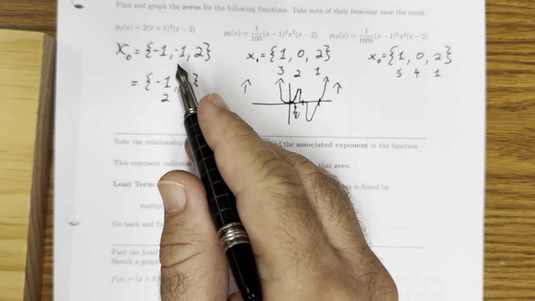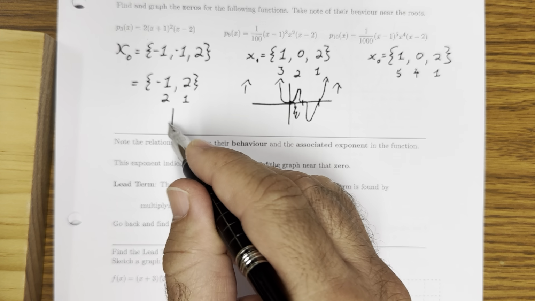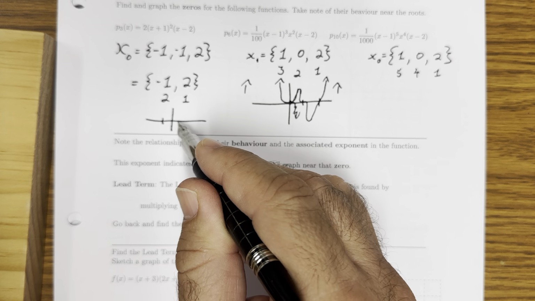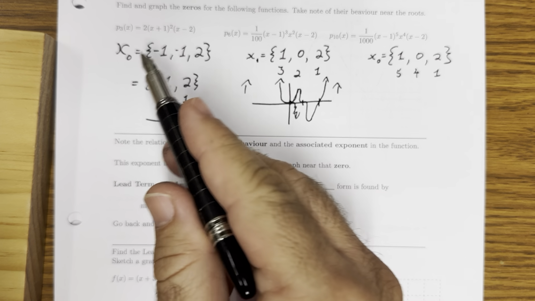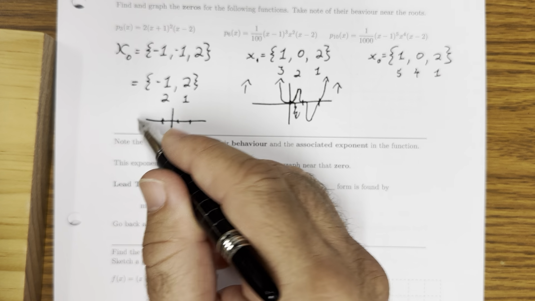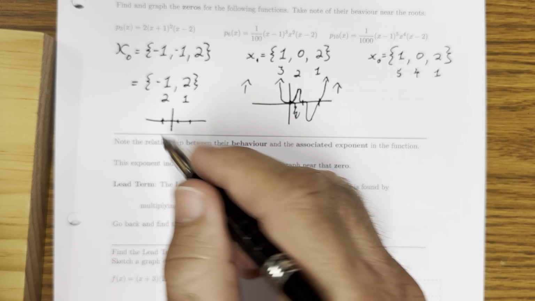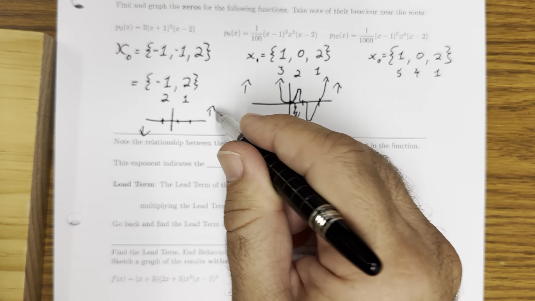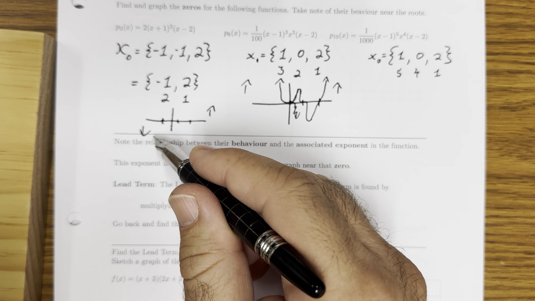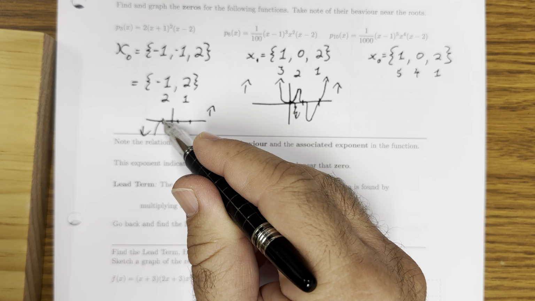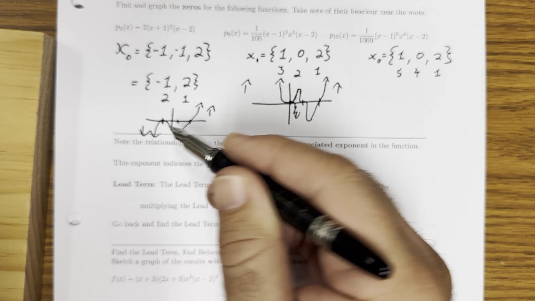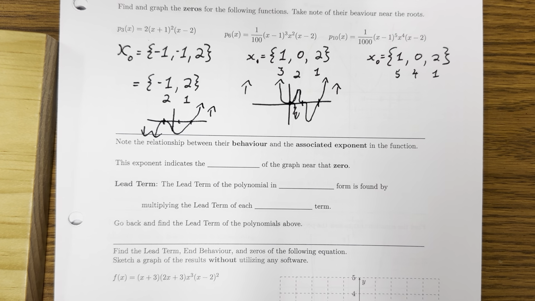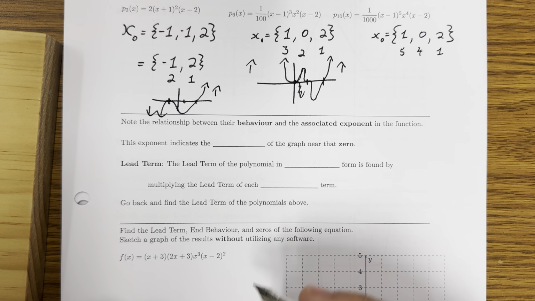Let's go ahead and do this one right here. We've got -1 and 2 happening here and here. In behavior, like we got cubic, right, because square and then a linear. So this says we start in the down position, so come through, bounce off, and then we go through straight and then go up. So verify that with a graphing utility, please. Make sure this makes sense to you.